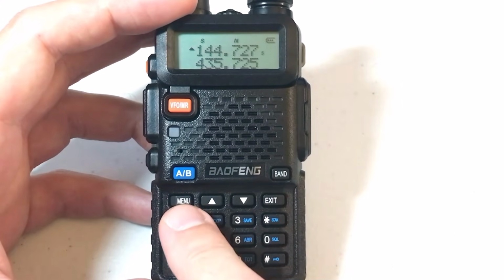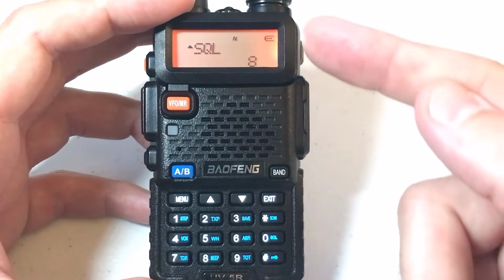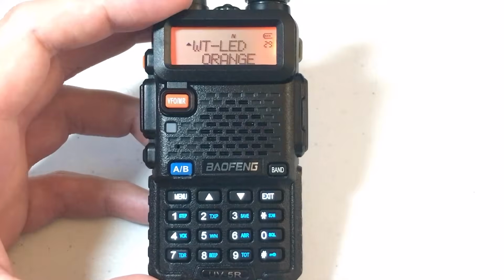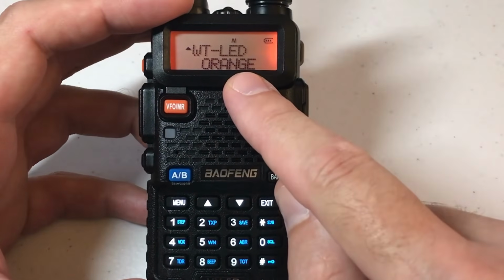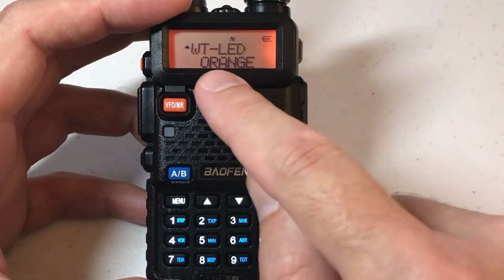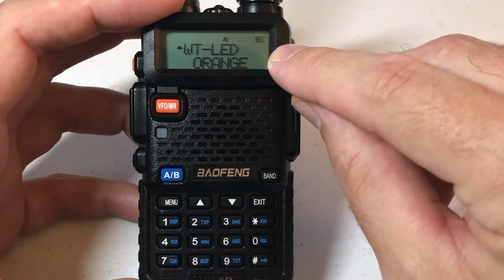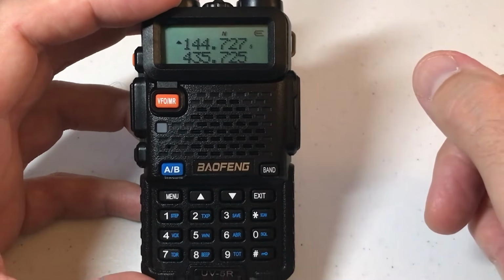We're going to start by pressing the menu button. Menu. It's going to take you into whatever was your last menu item. Simply press 2, 9. And you should end up on a screen that looks like this. WT LED, and it'll show your current color. You should see a blinking 29 up here because that's the menu item that you're in.